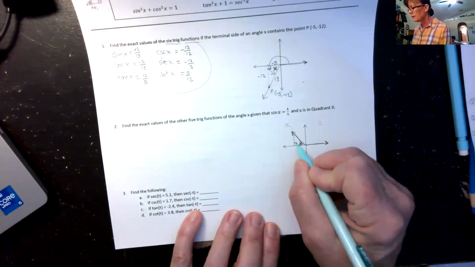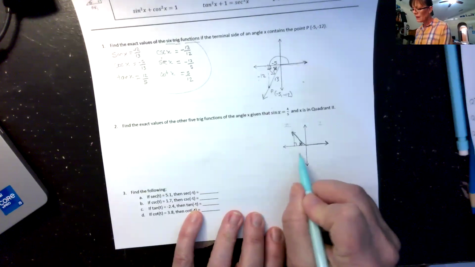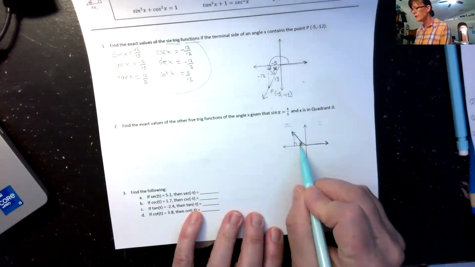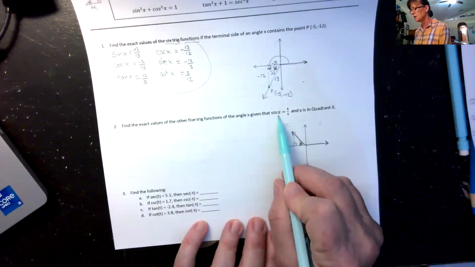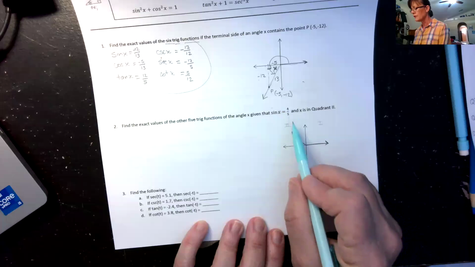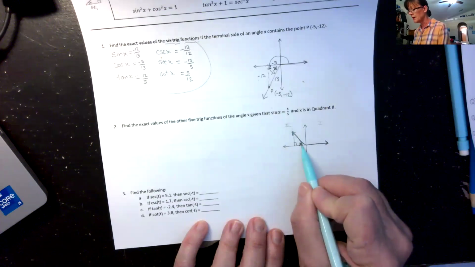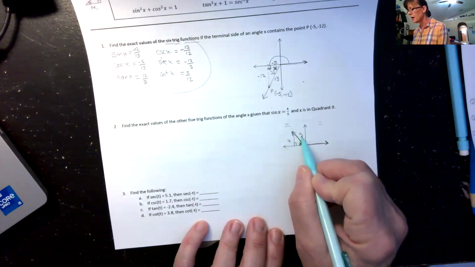If we adjust the x and the y lengths of this triangle according to the quadrant it is in, then we can go off of the reference triangle. So it says that the sine of x is 4/5. The sine of angle x is opposite 4 over hypotenuse 5.